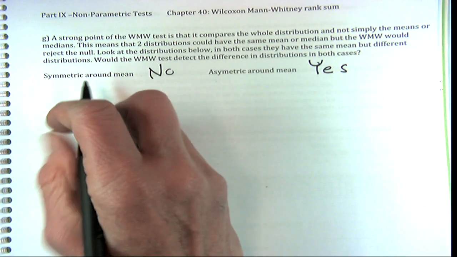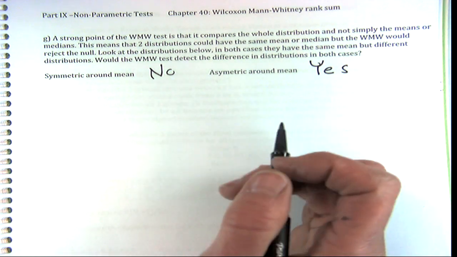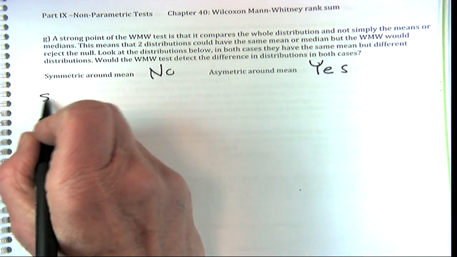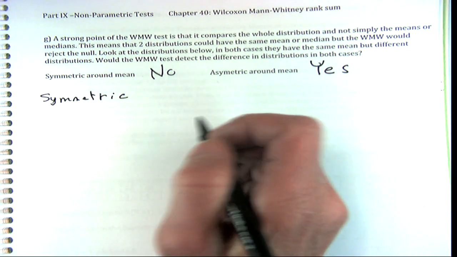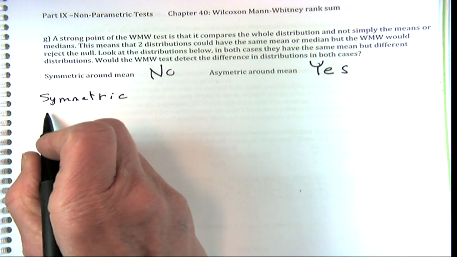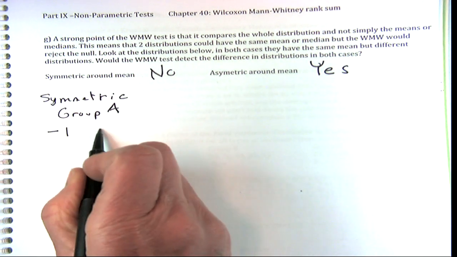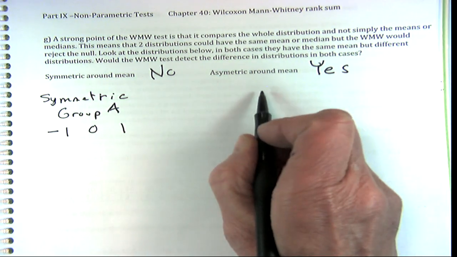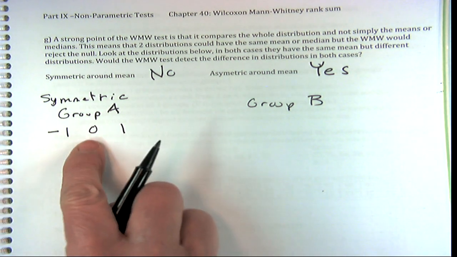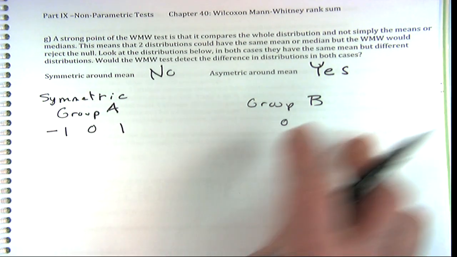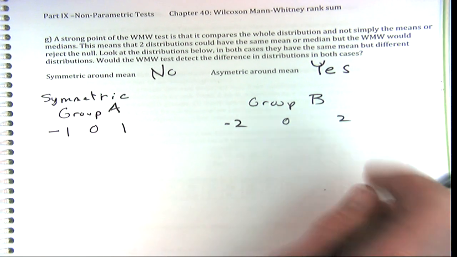So let's do a symmetric around the mean. If it's symmetric around the mean, it might not detect it. So let's do this one first. Symmetric. And I just made up a super easy example. Group A has the numbers -1, 0, and 1. And then I had group B, which also has a mean of 0. So it's going to be in the middle, and it's going to be symmetric, but I'll put -2, 0, and 2. So they're different.